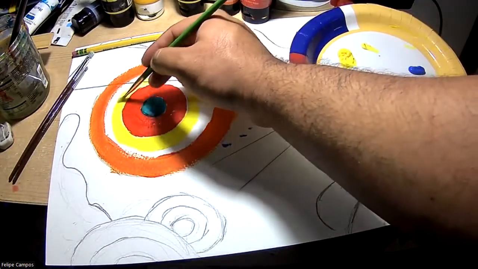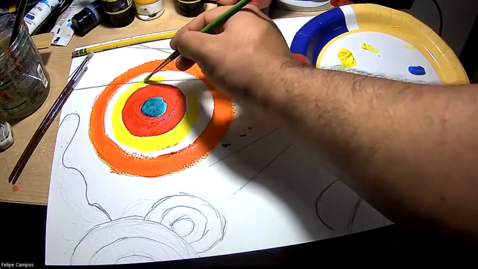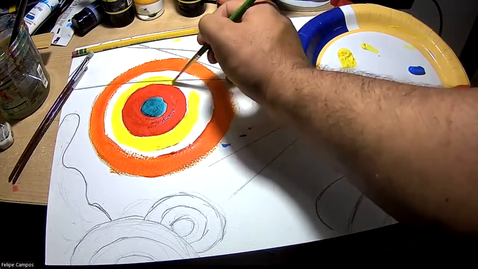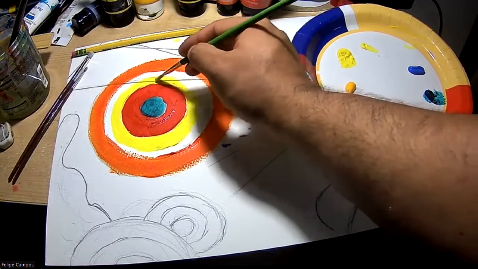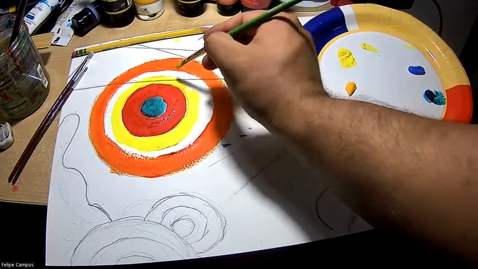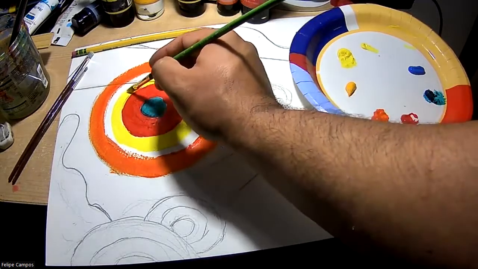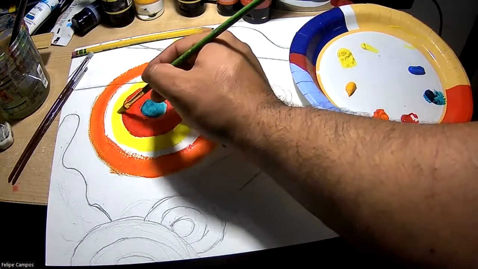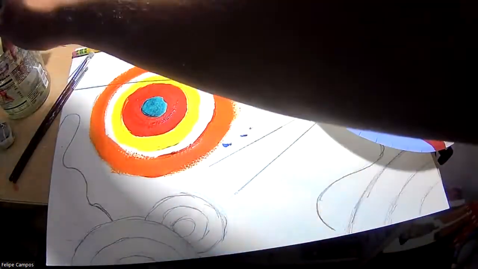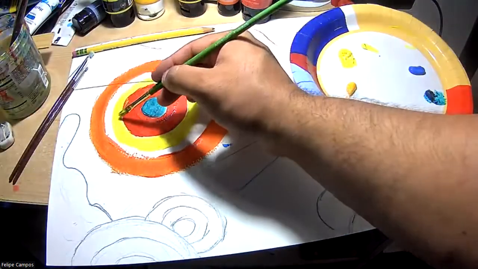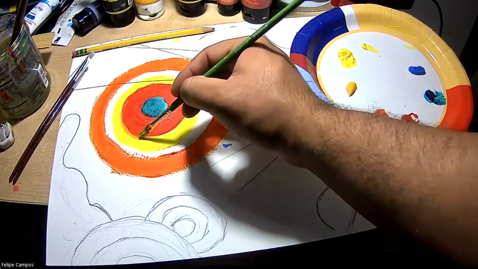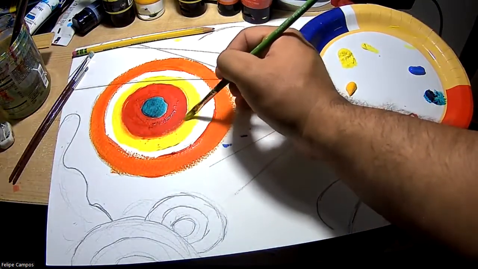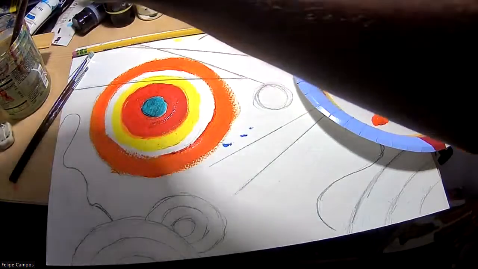Try to be careful not to go over the circles because you're going to start blending, which is okay. If you accidentally blend like that, that's all right. No worries. It's just that you have to clean out the brush a little bit more often because look, it starts to turn orange, which is kind of cool. I kind of like that.